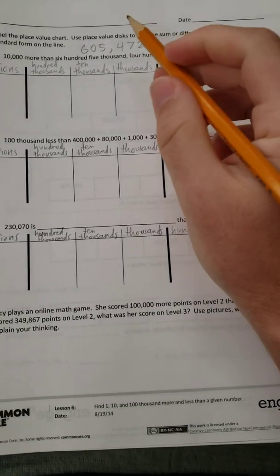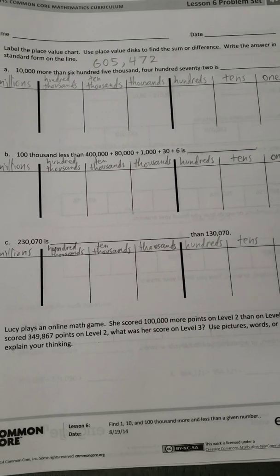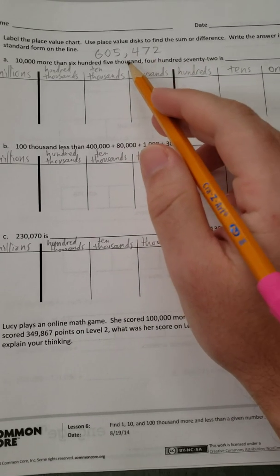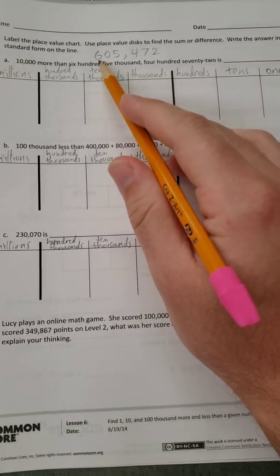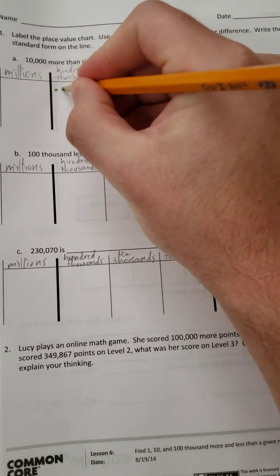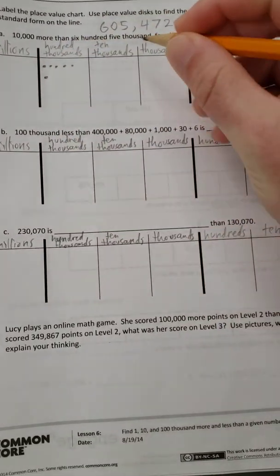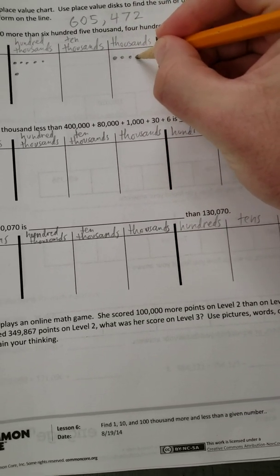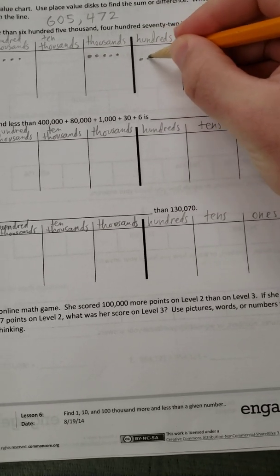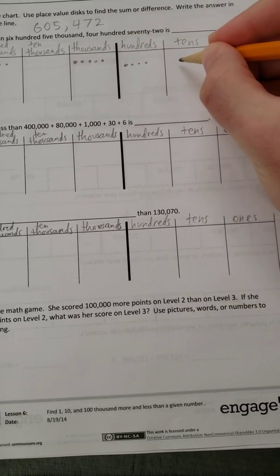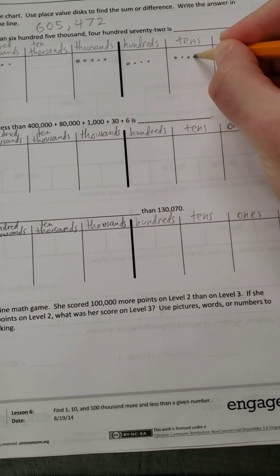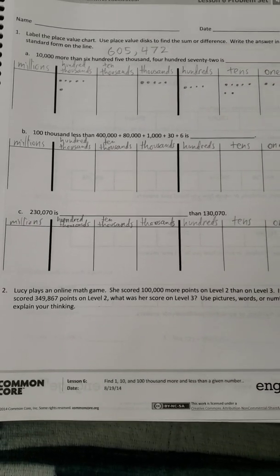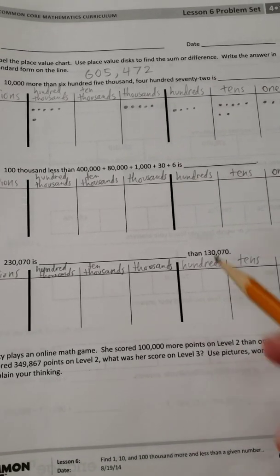Okay, so I'm going to take this here and put that down here on the place value chart using number disks. So this is in the 100,000s place, so 6 in the 100,000s, 0 in the 10,000s, 5 in the thousands, 4 in the hundreds, 7 in the tens, 2 in the ones.